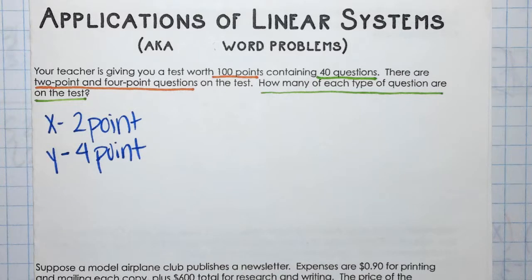All right, now, how many total questions do we have? 40. Okay, so what am I going to do with the X and the Y? You're going to plug it in. What does total mean? You add them, right?